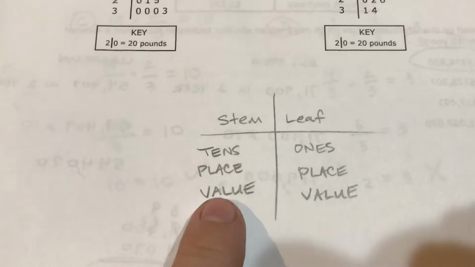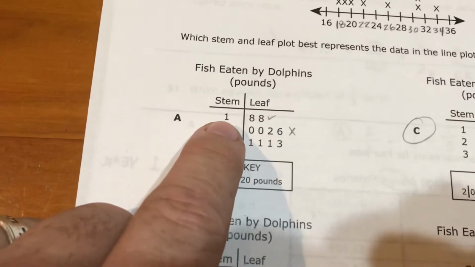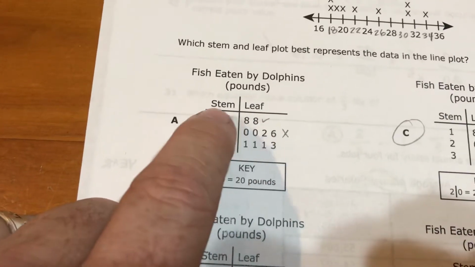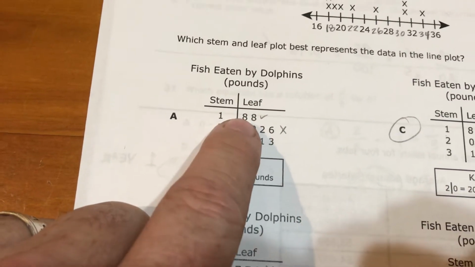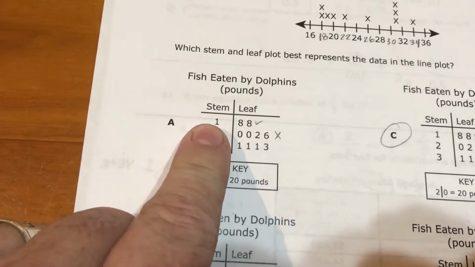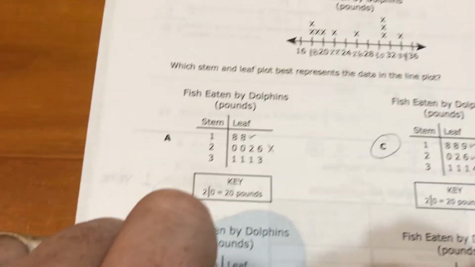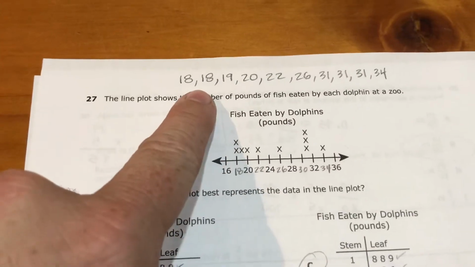Now, the way a stem and leaf plot works is the tens place value goes on the left and the ones place value goes on the right. So when you see a 1 here and an 8 here, that's like saying 10 plus 8 is 18. So tens place value, ones place value. So this would be 18, 18, which we do have two 18s.